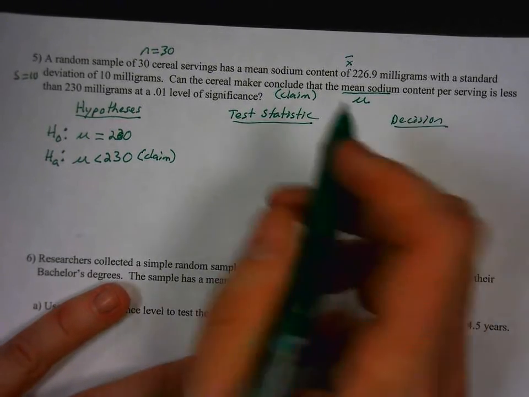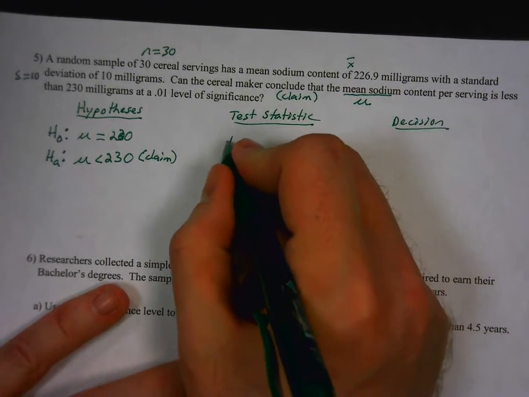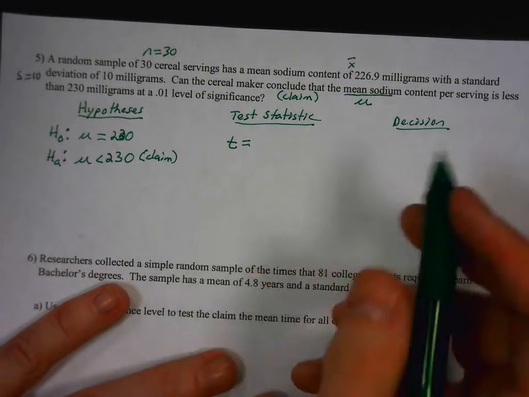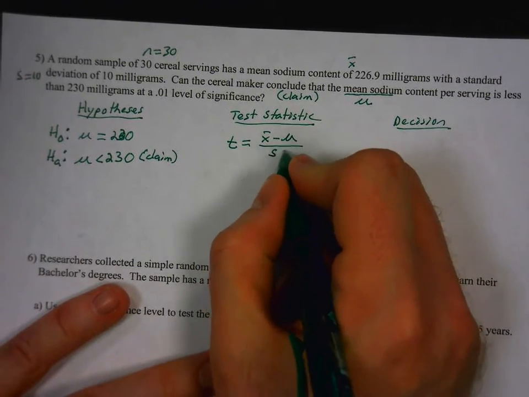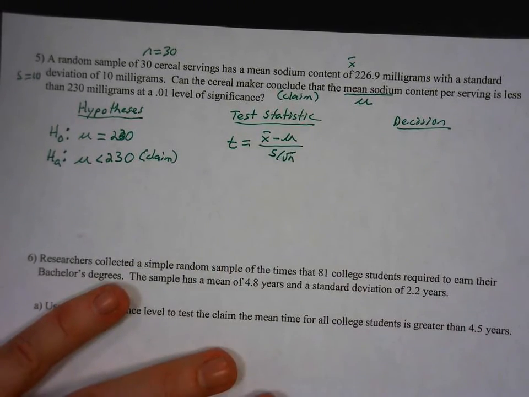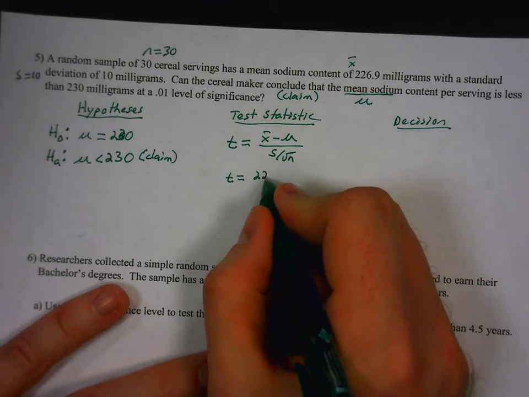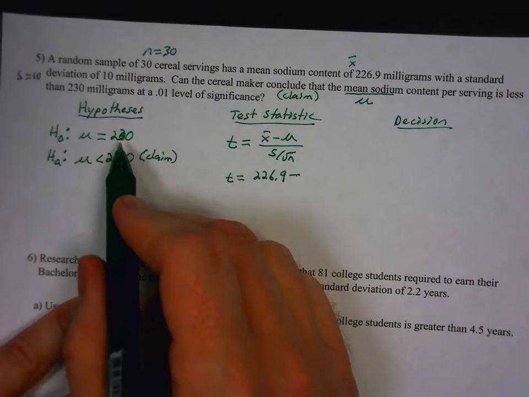Okay, so now we're looking at our test statistic. Instead of saying Z equals, now it's a T, because we know the sample standard deviation, not the population standard deviation. So T equals X bar minus mu divided by S over the square root of N. Okay, that is our test statistic for T. So T equals the X bar, our sample mean was 226.9, minus our hypothesized mean of 230.